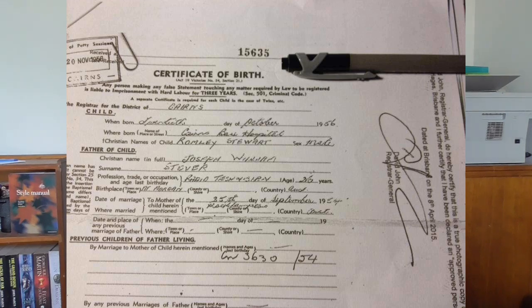Notice that this document is partially written in all capitals and partially not. And I ask you, who, when they're filling in a document, changes the style of writing? You don't do it unless it's purposeful, and it is purposeful.